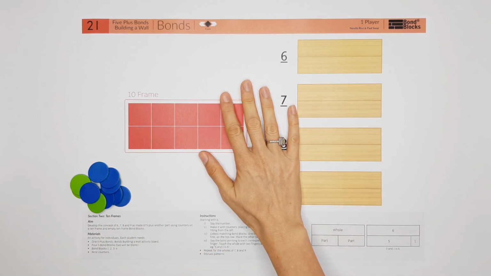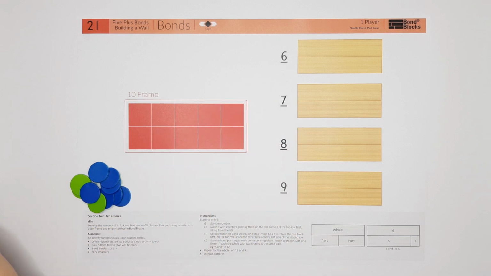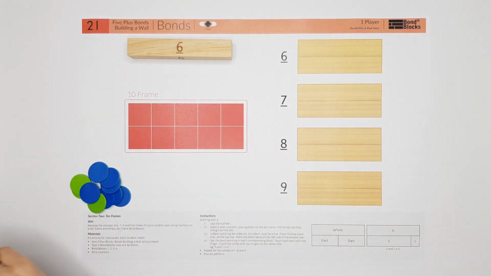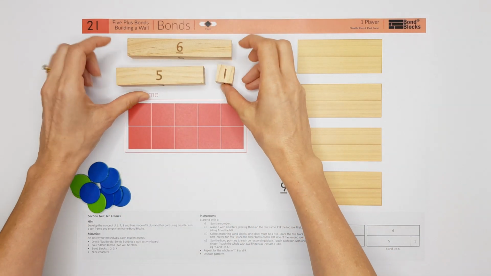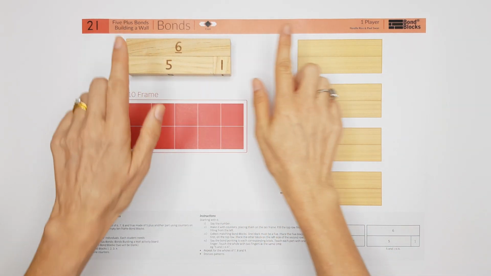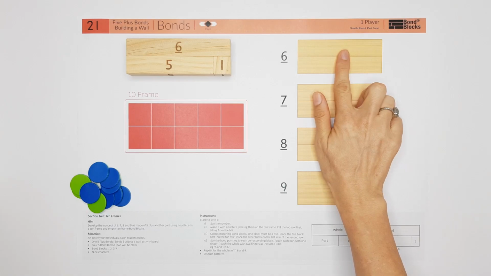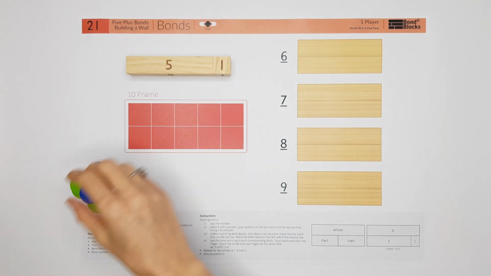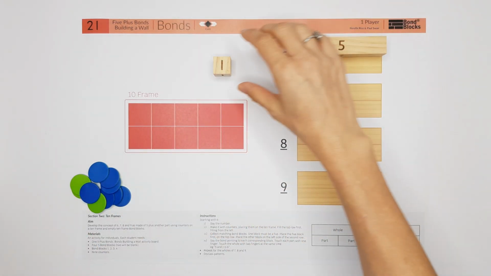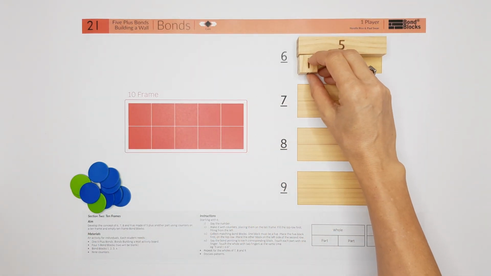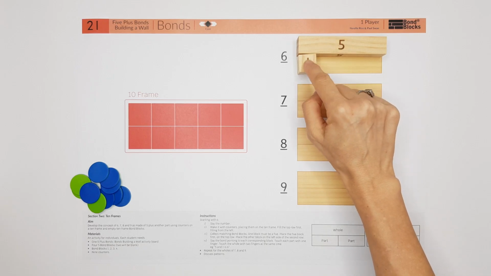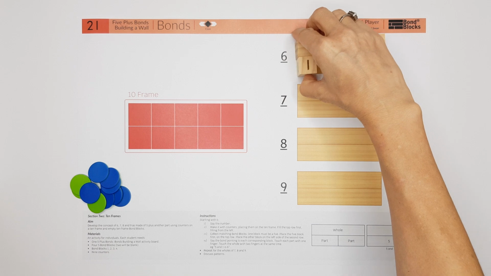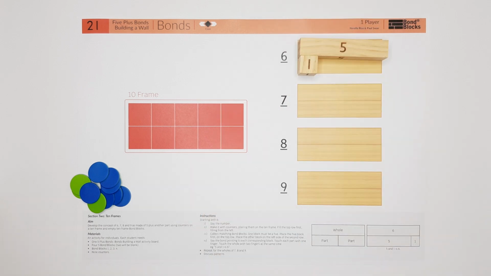The difference with this activity is instead of representing the whole of 6 in a linear or a line way, we are going to change this to represent 6 on an empty 10 frame. I'll take away this block and the 6 will be represented like this. They are our two parts and the whole of 6 is underneath there. They join together to make that whole.